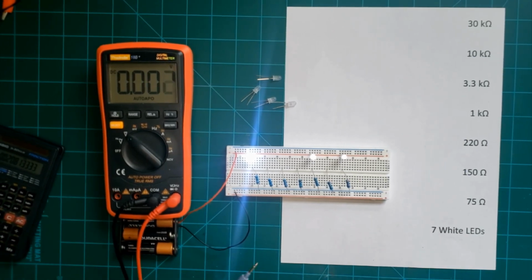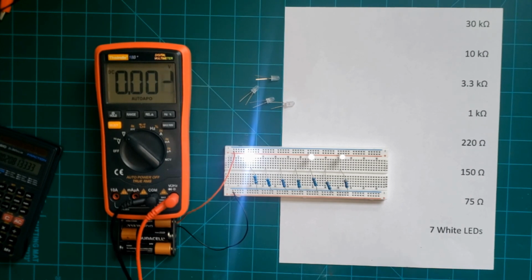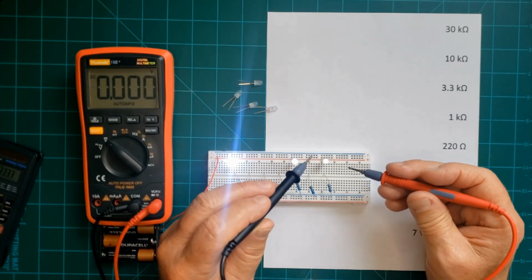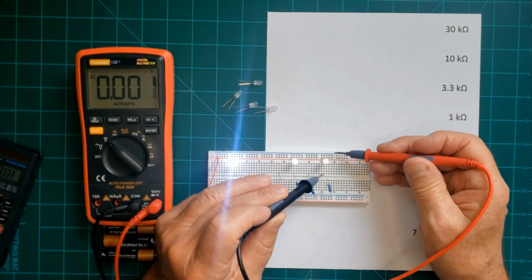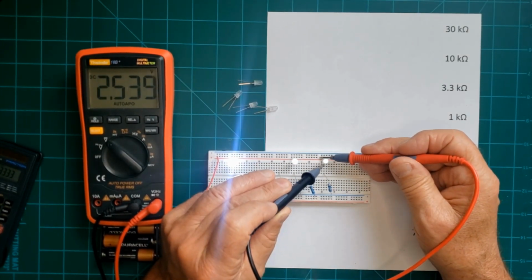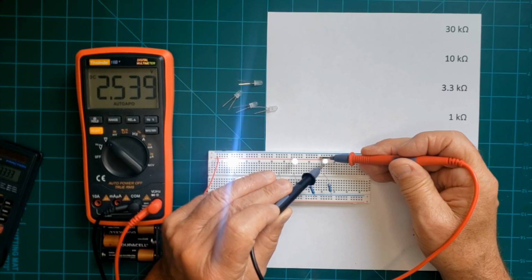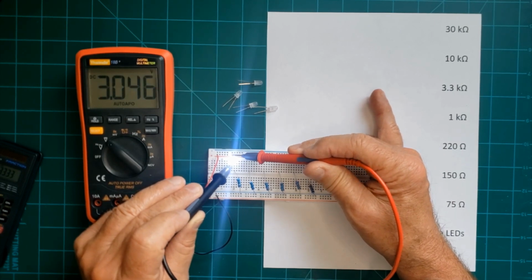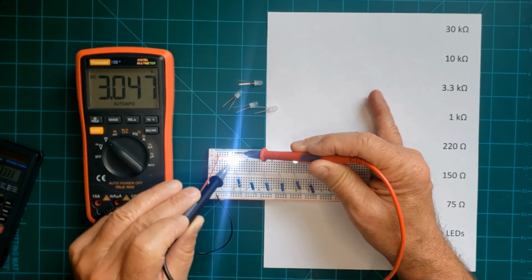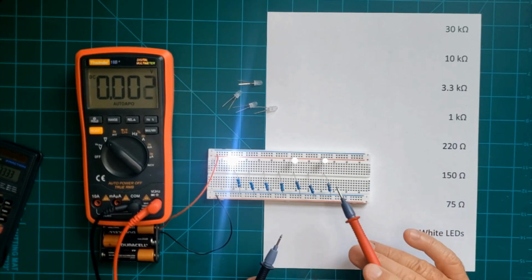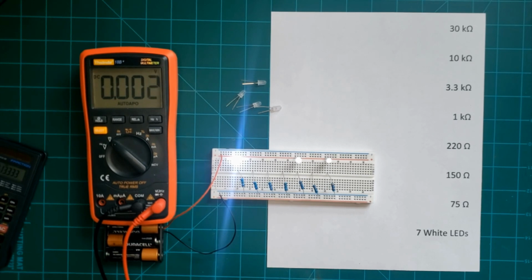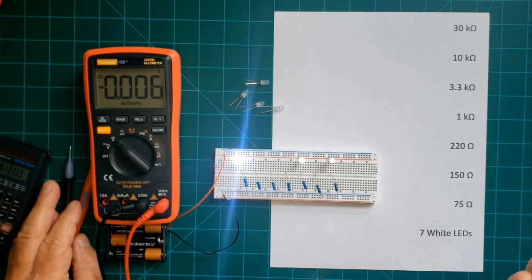And I think if we measure, we'll find out that the forward voltage that it's actually seeing here is probably quite a bit less. So I'm going to put the meter on here, and it is. On this one, we're only seeing about 2.5. On this one, we're seeing our full 3.047. So you can see how the current really is dropping here, and that's why the light is less.